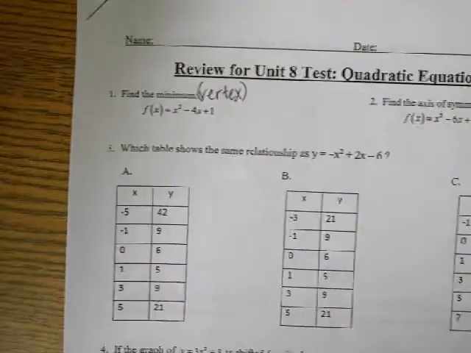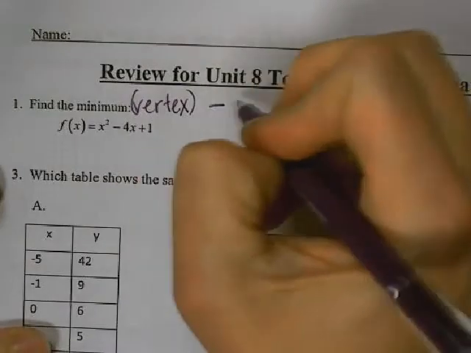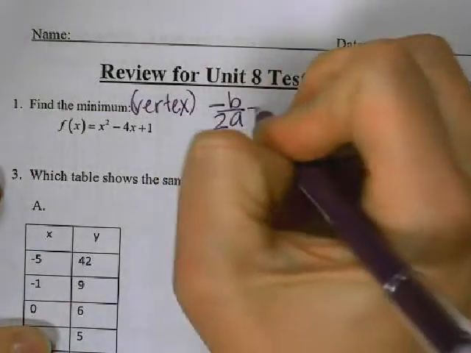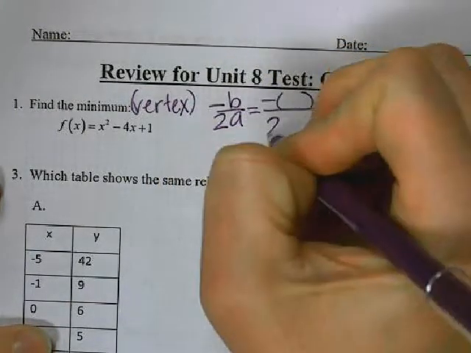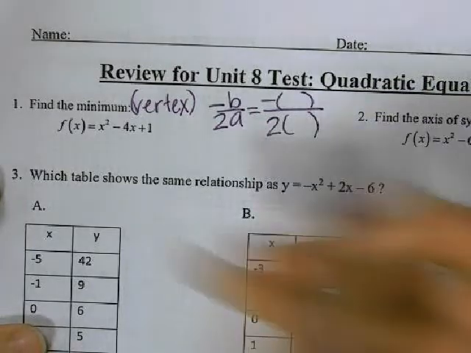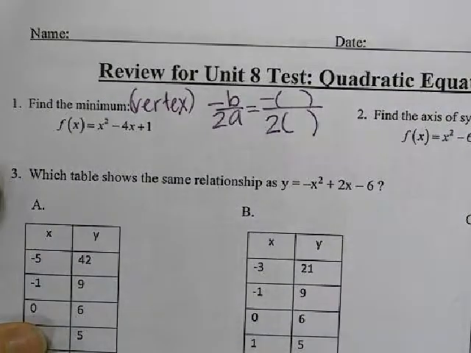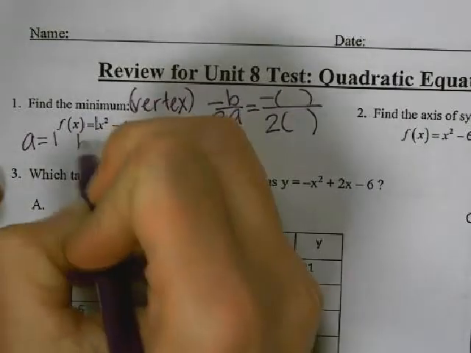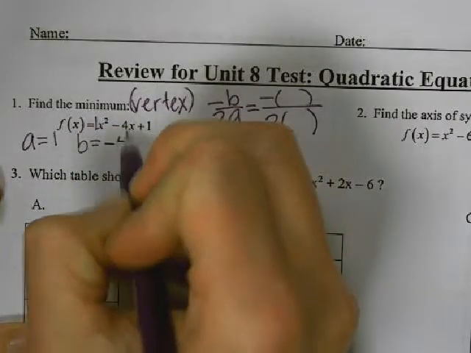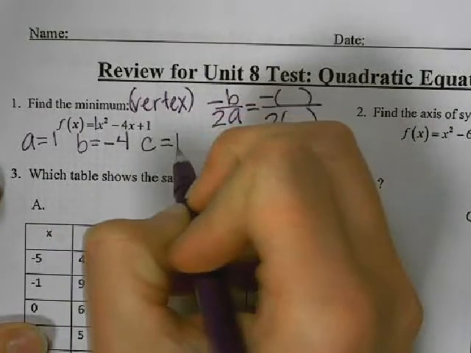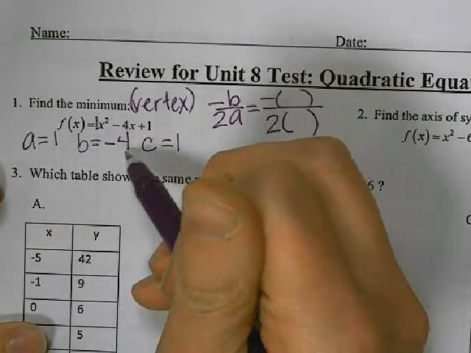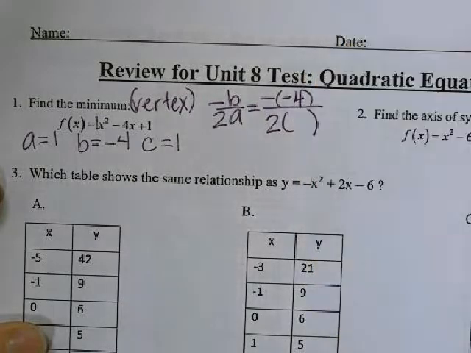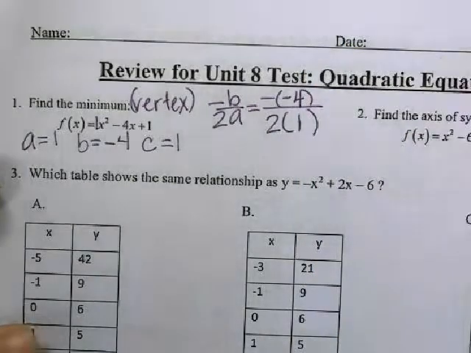So that means I'm going to use that formula, negative b over 2a. Okay? So negative b over 2a, which is negative parentheses over 2 parentheses. And so now I need to know what is a, b, and c. So a is hiding before x squared, it's a 1. B is hiding before x, it's negative 4. And c is the last number, a 1. So b is negative 4, so I'm going to put it inside the parentheses. And then a is 1.